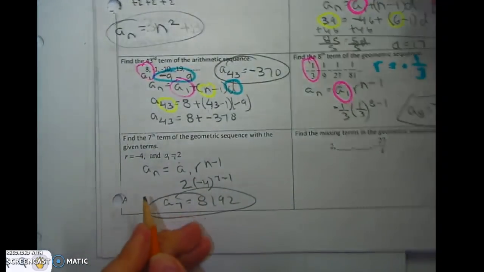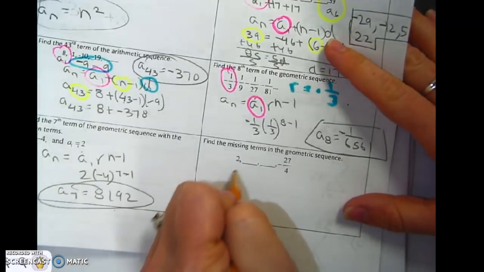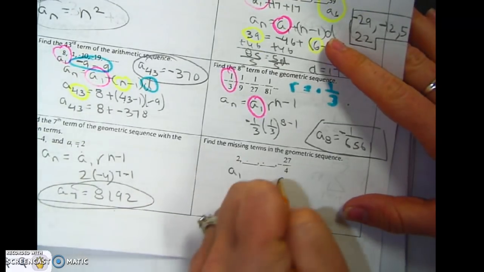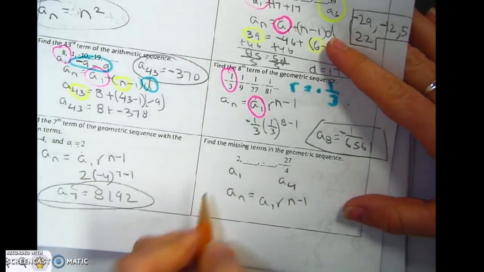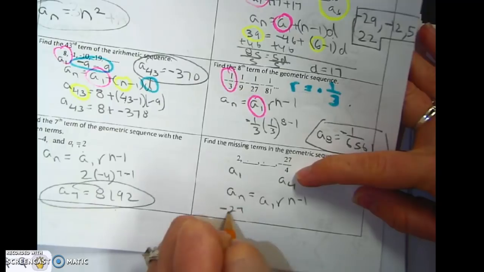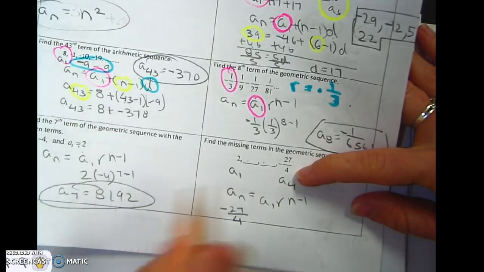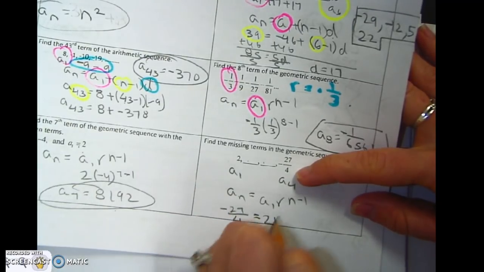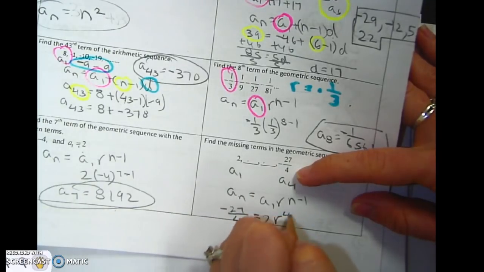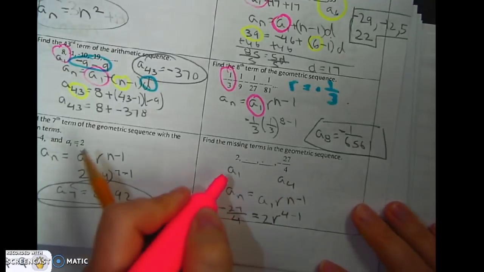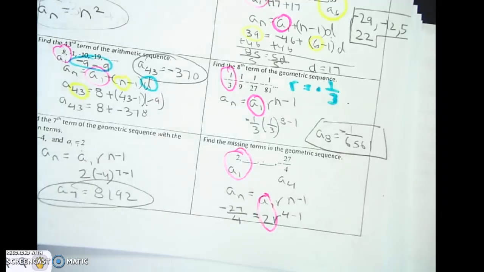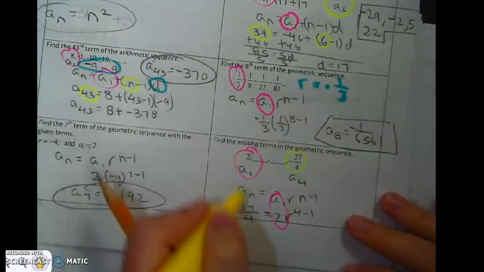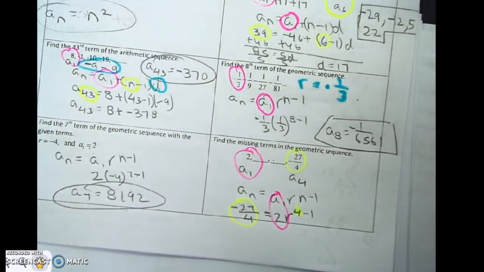Okay. All right, find the missing terms of the geometric sequence. A sub 1, 2, 3, a sub 4. A sub n equals a sub 1, r to the n minus 1. I want the 4th term. Now remember, the issue is I'm trying to find the pattern again. I don't know the pattern. If I knew the pattern, my life would be easier. Okay, so just before, we did the pink was a sub 1. There's my a sub 1. I used my 4th term, just like I did before, to plug that in.